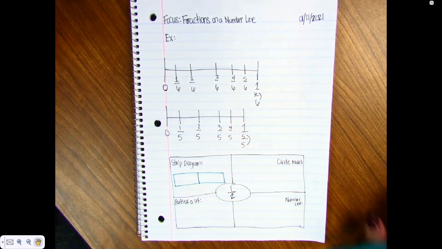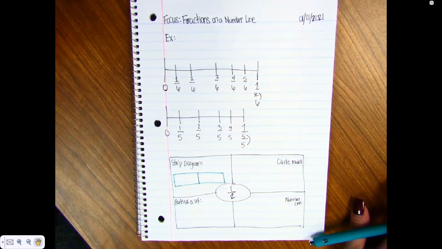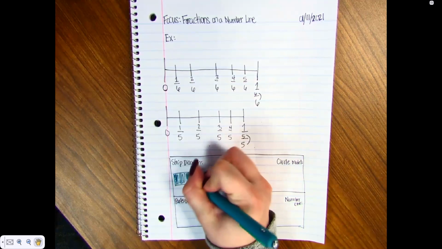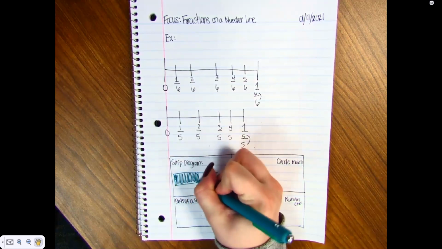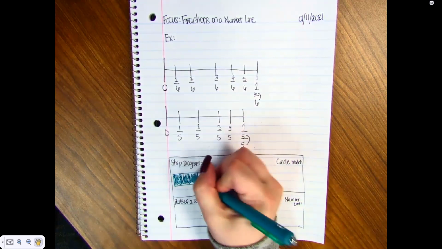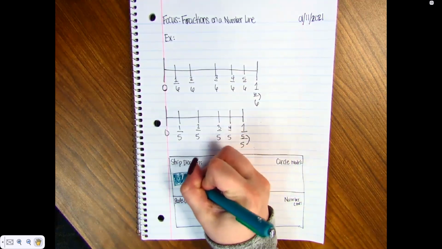Then to show 1/2, I need to color in a square. Good. I'm going to color in a square, because then this would be 1/2.